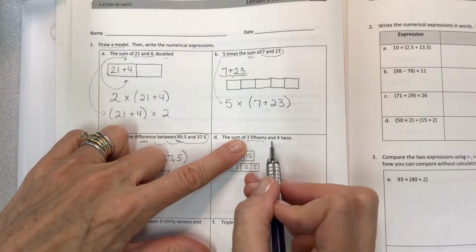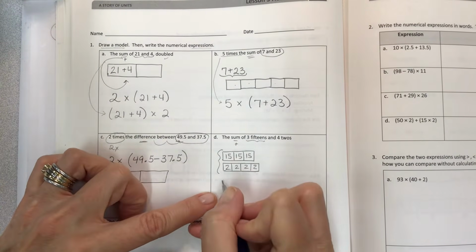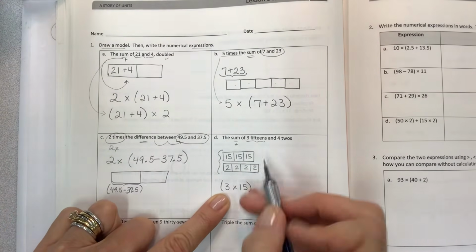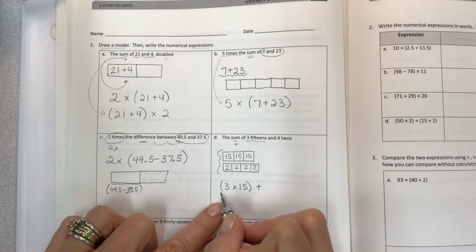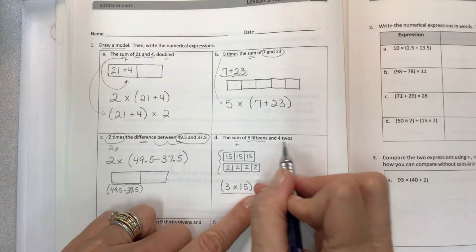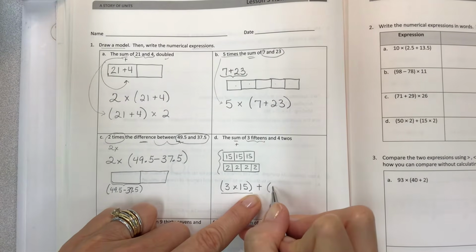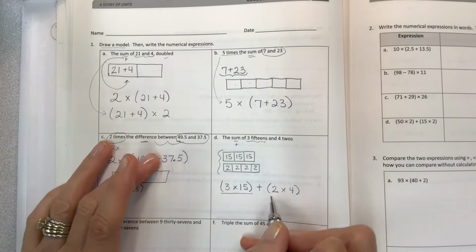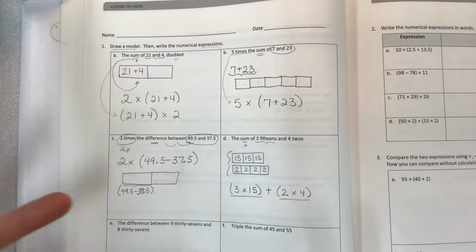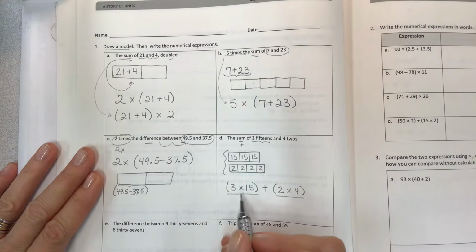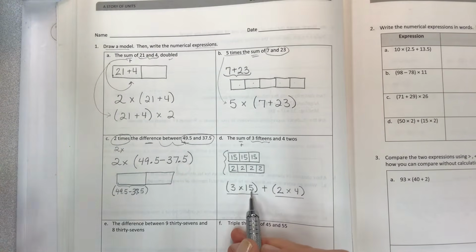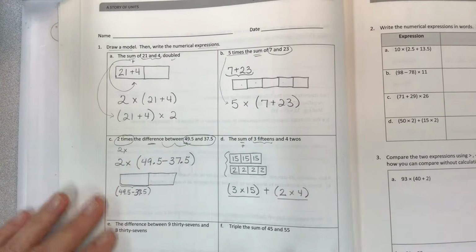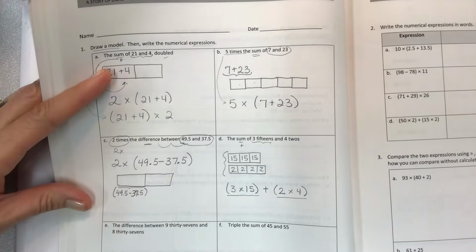Okay, so if I have 3 15s, that's actually 15 repeated 3 times. Okay, and so then I'm going to have a sum of this and what? 4 2s. So it's 2 4 times. What if you had 4 times 2? Would it be fine? Yeah, that's fine too, because of the commutative property, switch the order. Okay, so this would be your expression for this picture. If you worked it out, you would have your answer, and then they would say solve it. But we don't have to do that right now.